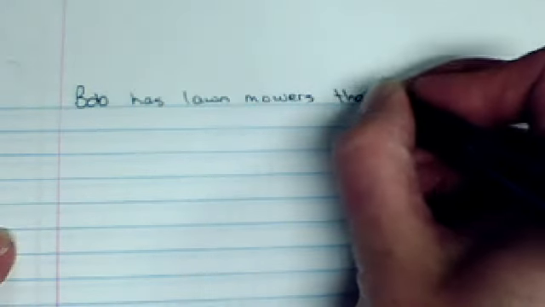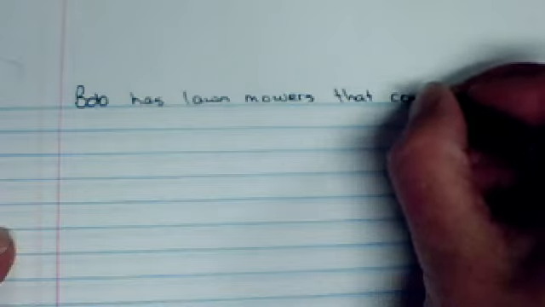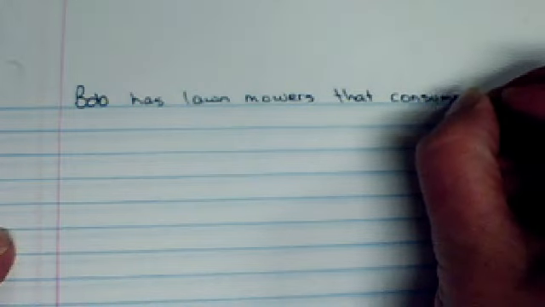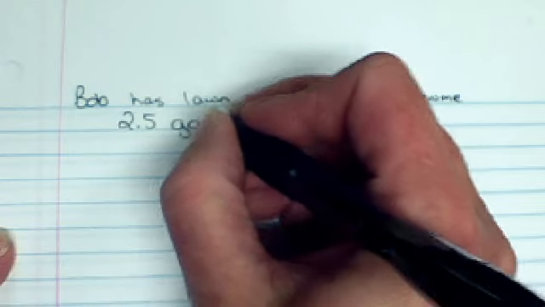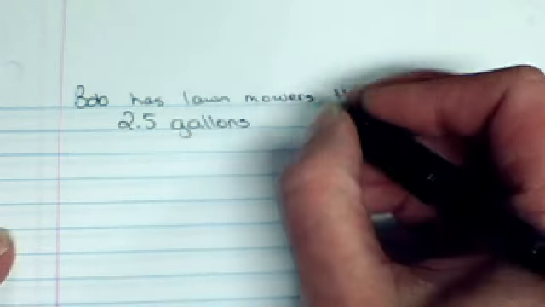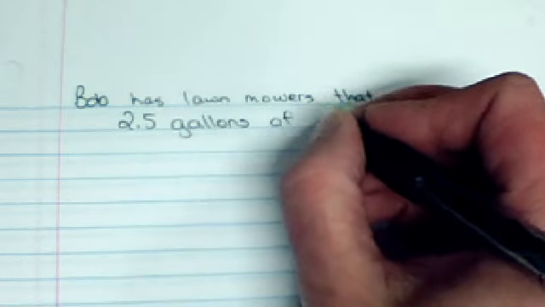That consume 2.5 gallons of gasoline each hour.